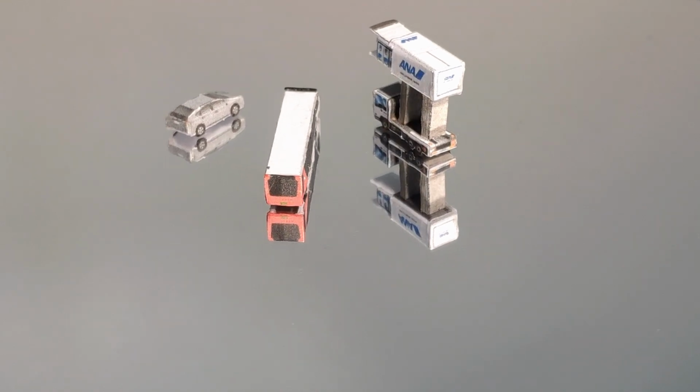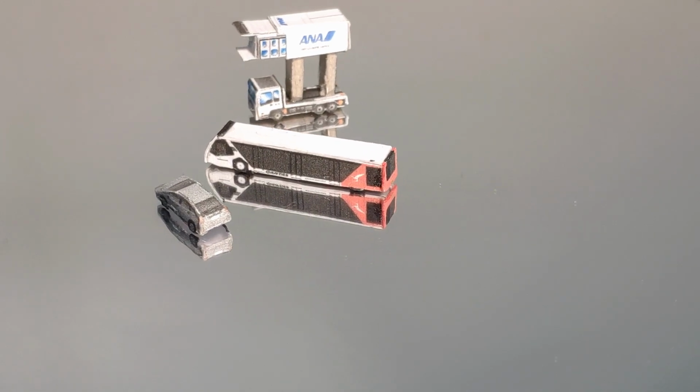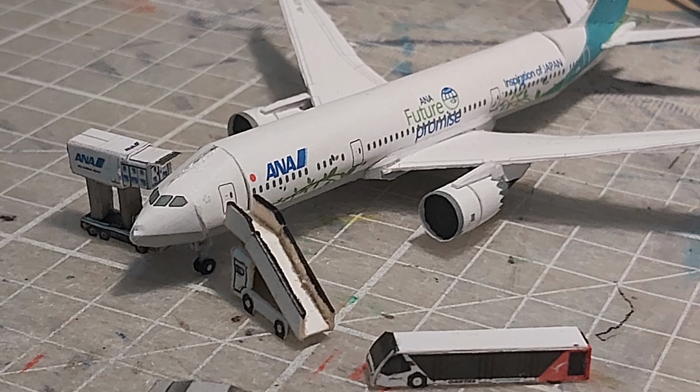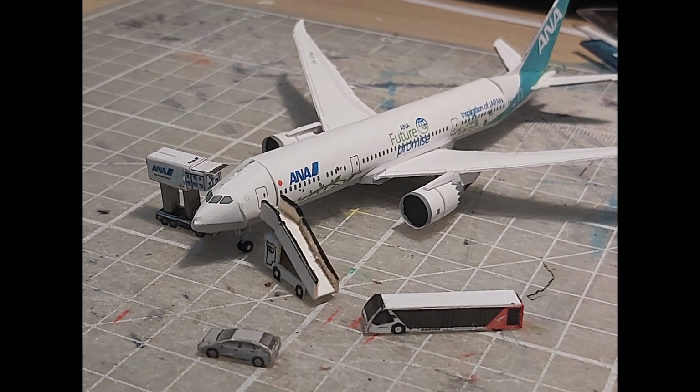Hello viewers, today I'm going to make this video as a tutorial or a sharing on how to create paper models of different vehicles to add to your airport model setup, from resources that you can find online, and process them all for free.